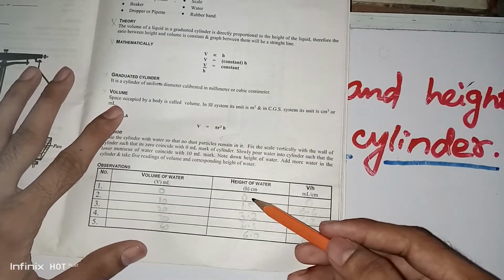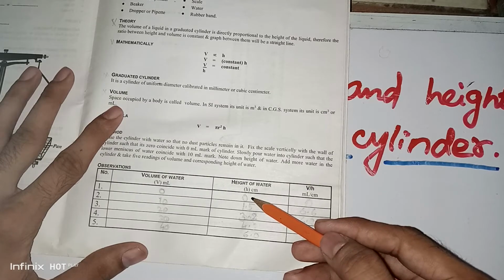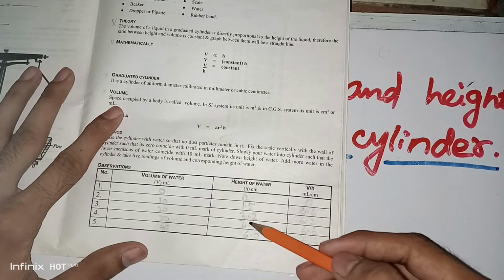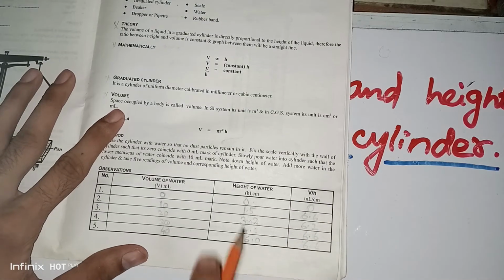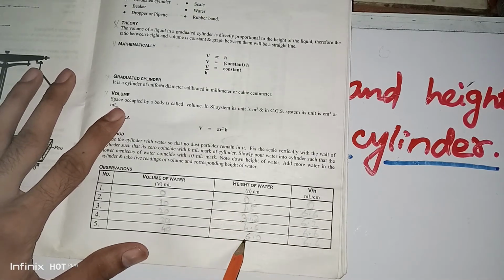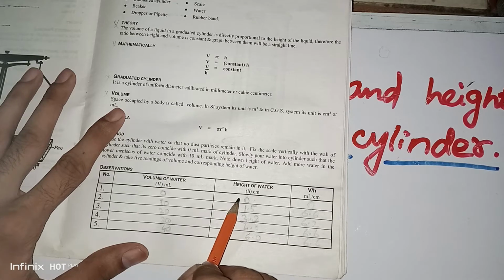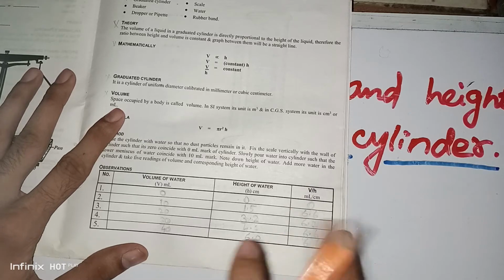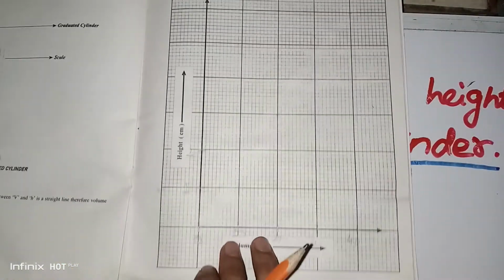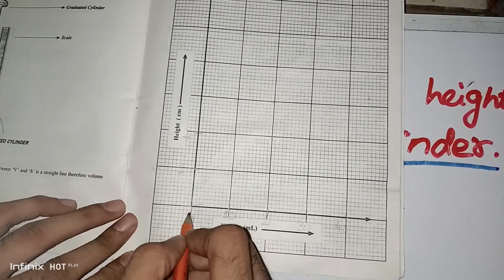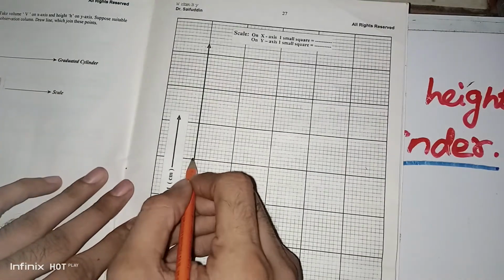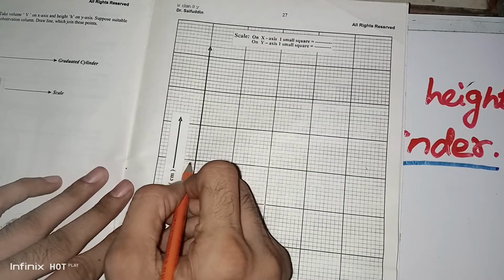Our readings for height of water start at 0, then 1.5, 3, 4 and 6, so we have to start from 0 and end at 6. So we will mark accordingly: this is 0, this is 1, this is 2, this is 3.